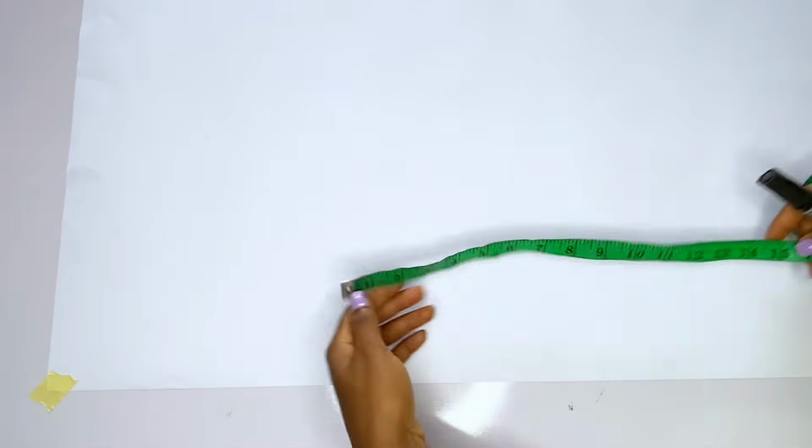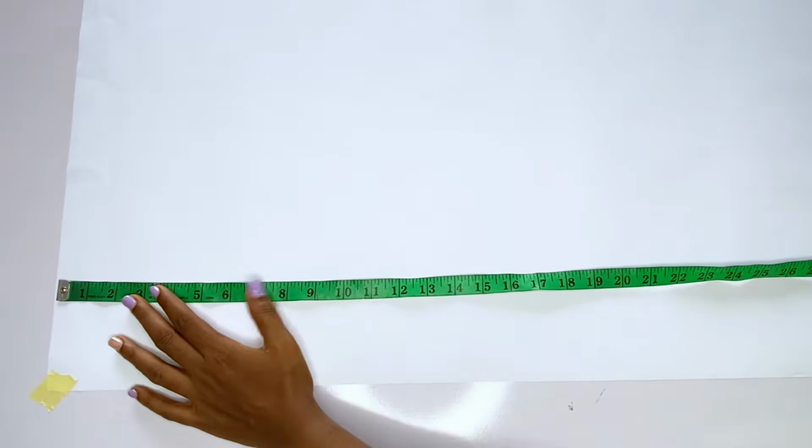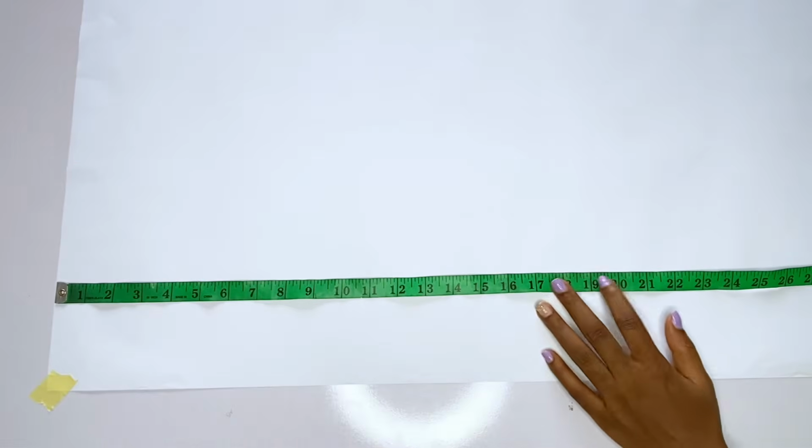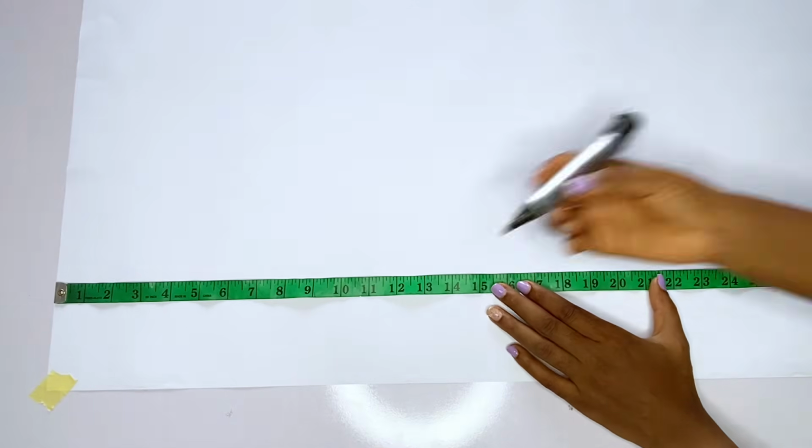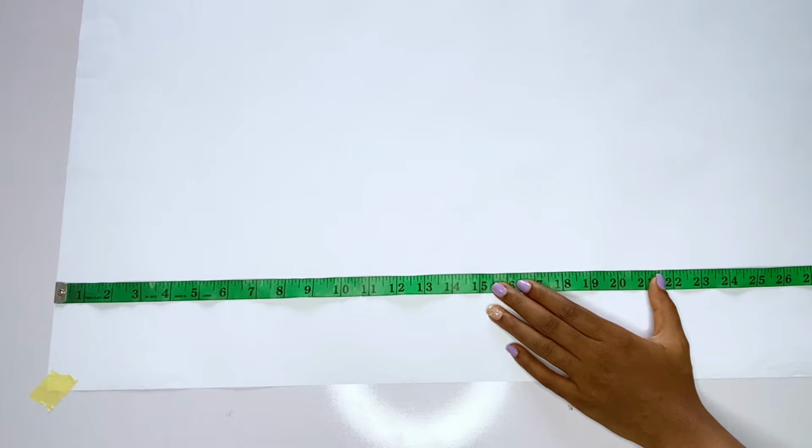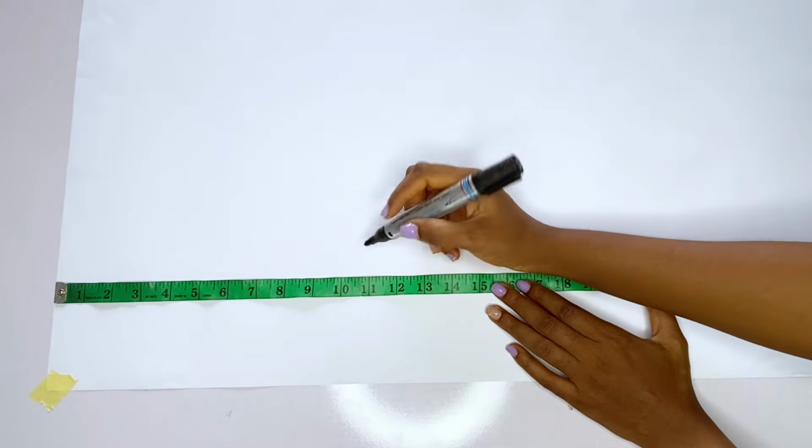It is Ijoma here, and in today's video we are going to learn how to draft a perfect shoulder dart. I have my pattern paper here and I'm going to start from the beginning. From the shoulder area, I will mark my bust point, that is 11. For the under bust is 14 inches. I'll go ahead and mark 14.